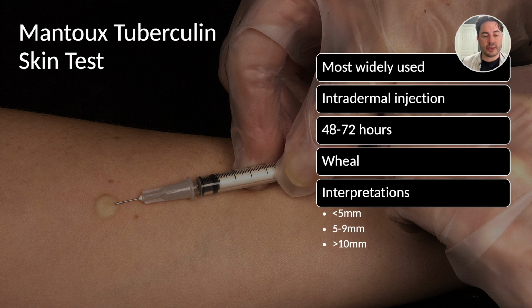If it's greater than 10 millimeters, this is considered positive, whether the patient has active TB right now, whether they have a history of TB, or they were exposed recently. All three of those will generate a PPD, or a wheal, that is greater than 10 millimeters.